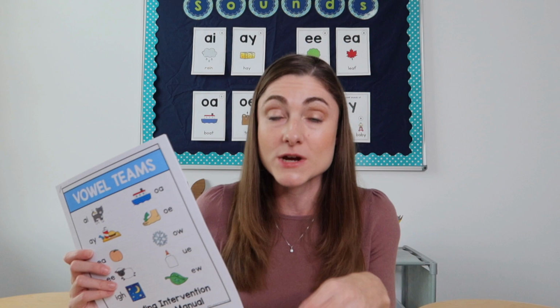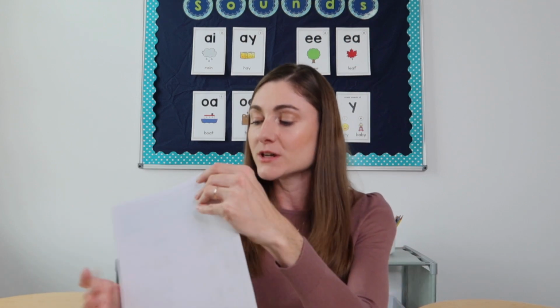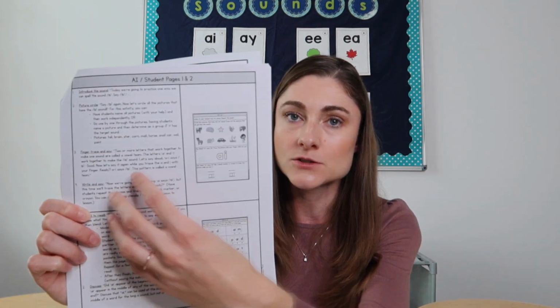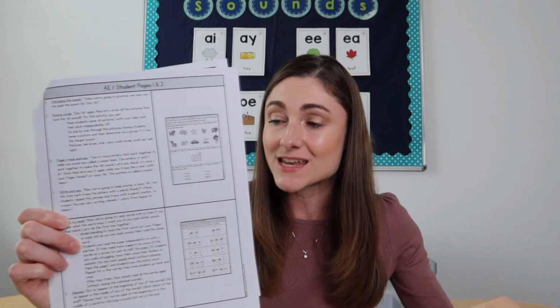We'll talk more about some in-context activities as we go on. Now, this again is my vowel teams reading intervention pack. What I was showing you were the student materials, but there are also teacher materials so that you know, okay, when I'm teaching the AI sound, this is what I say to the kids. I don't know how well you can see it, but it's like your written instructions, and it's like a picture of the page that the kids have.